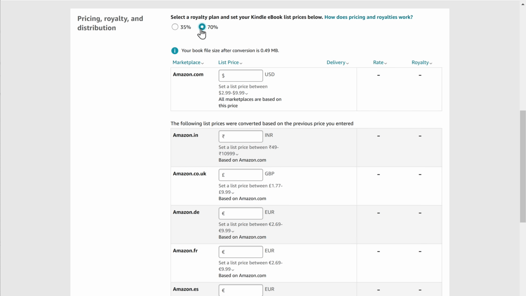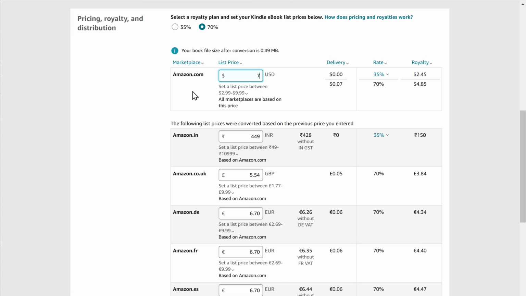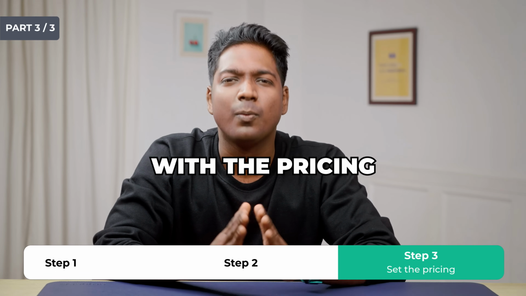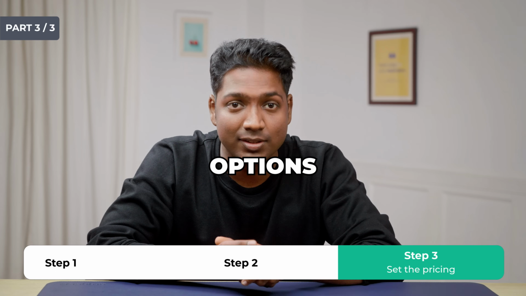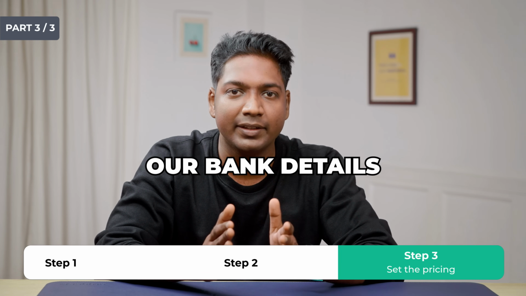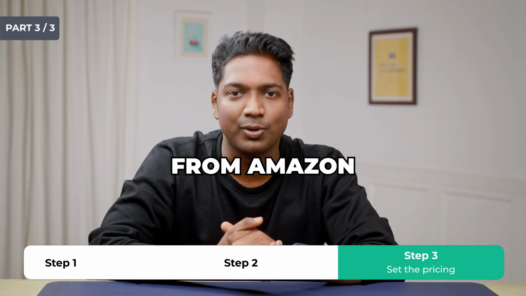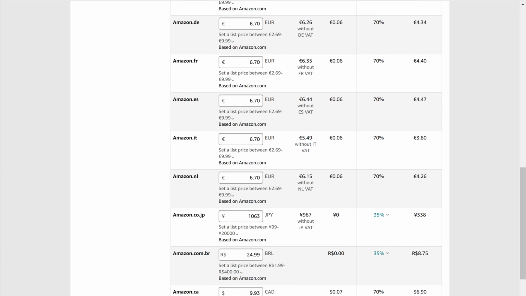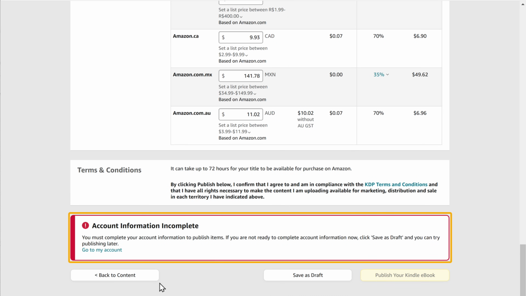And once that is selected, we need to enter the price of the book. After entering the price, KDP will automatically calculate the earnings and display the breakdown. Great! Our book is now fully set up with the pricing and the royalty options. But before we can officially publish it, we need to add our bank details to receive payments from Amazon. If you scroll down, you will see this alert that says the bank information is missing. So let's fix that now.